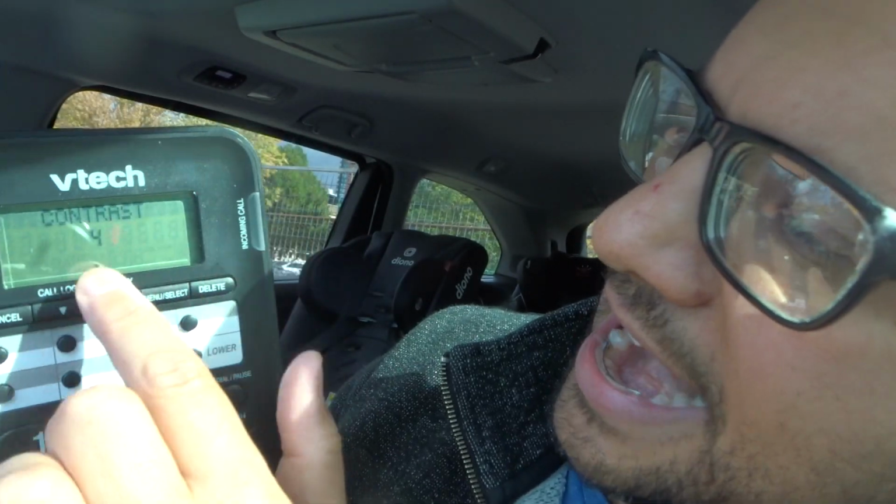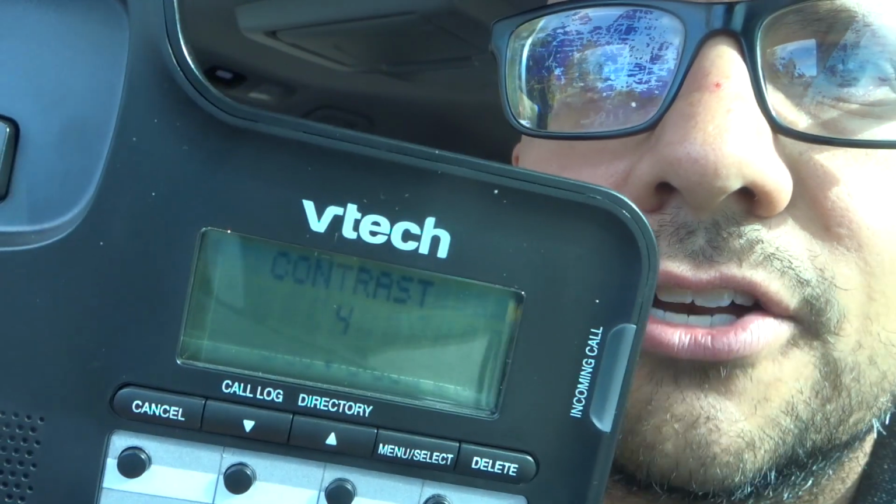We're going to hit menu select once, okay? And as you can see, it says date / time. So it wants us to set the date and time, but we don't want to do that. We're going to menu select again. And now it says contrast. We are now on the contrast screen.